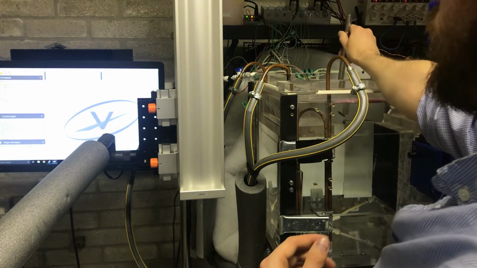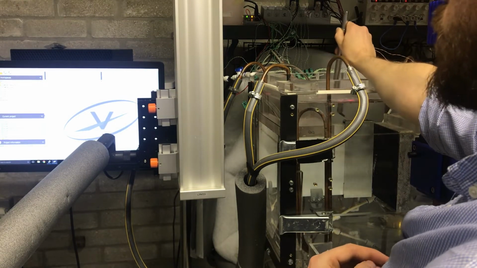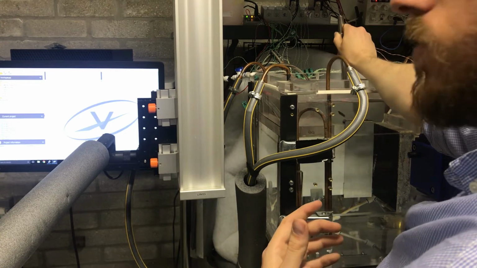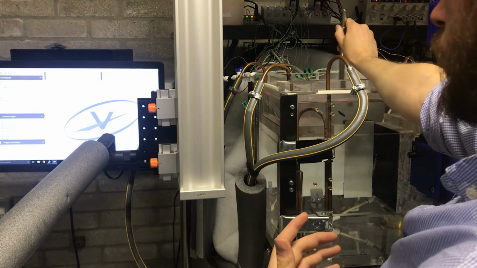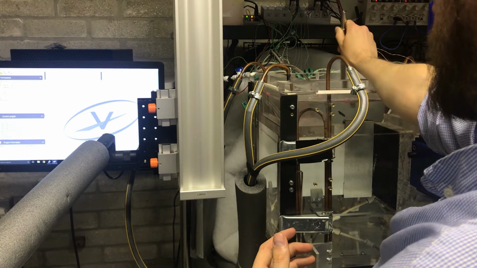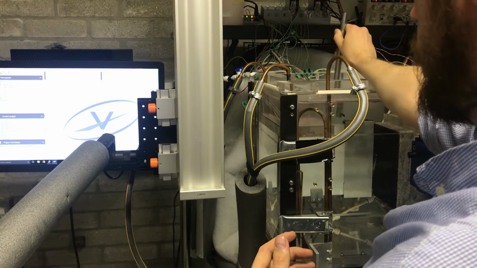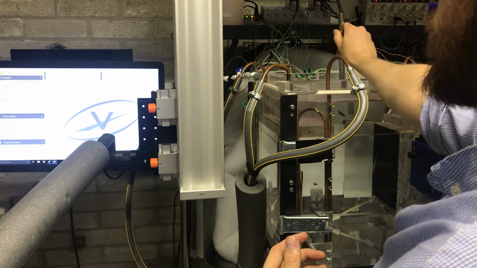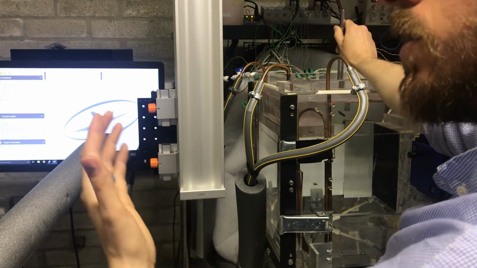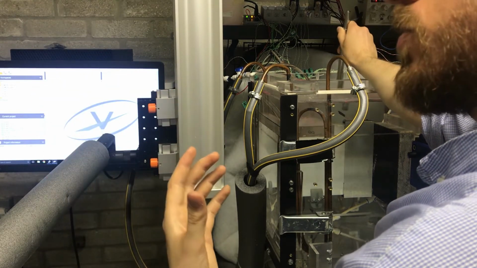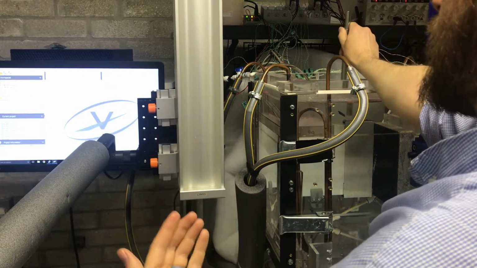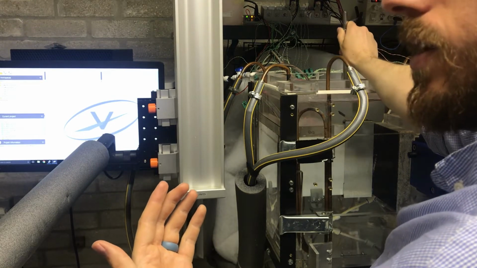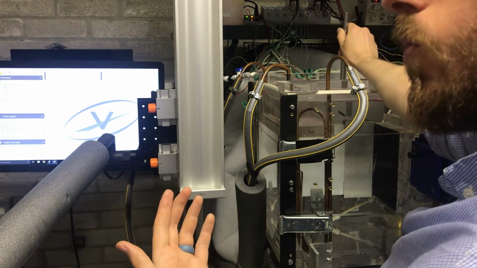So the type of particles that we've got here are a polystyrene particle which is coated with rhodamine, which is why it looks pink. The purpose of using this sort of particle is that the rhodamine will absorb some of the incident laser light and then will emit that light out at a different wavelength.